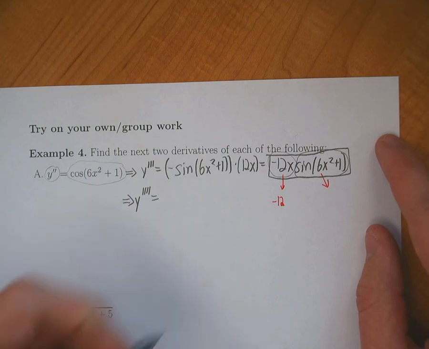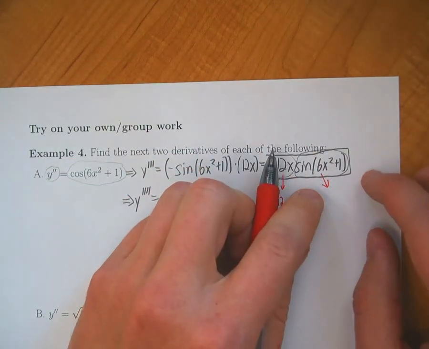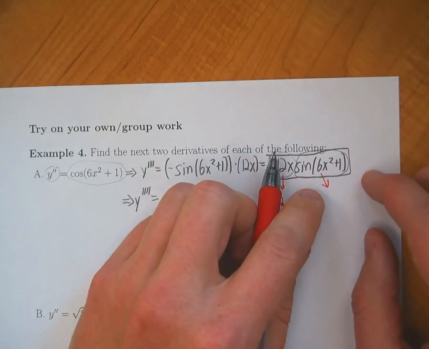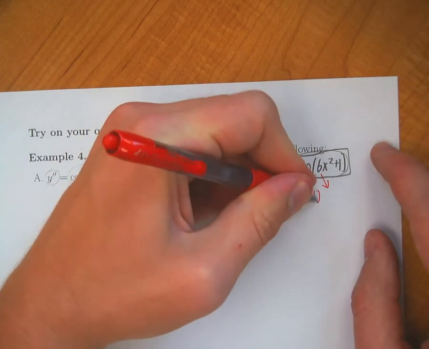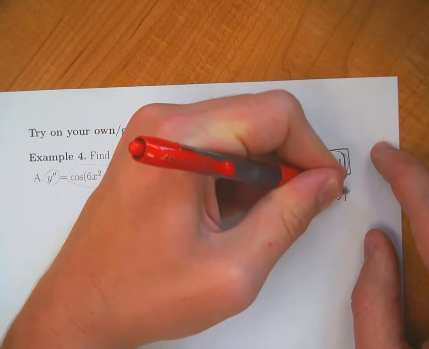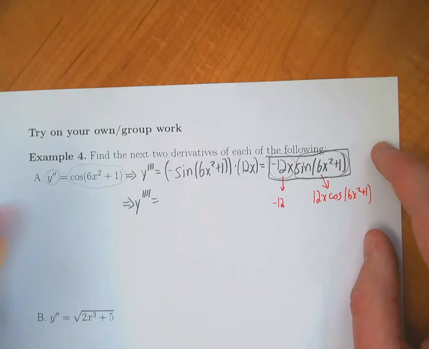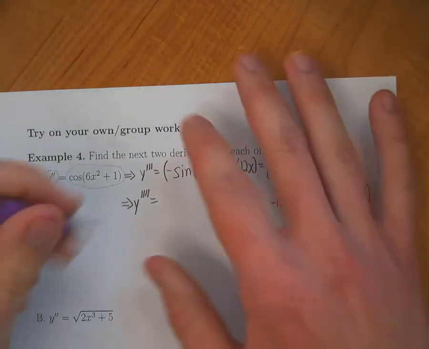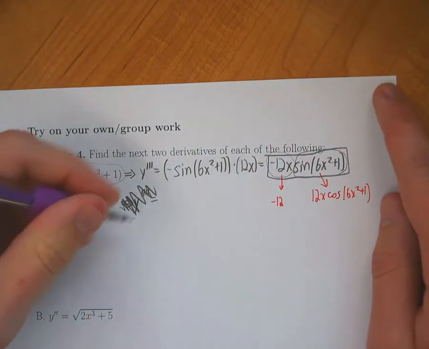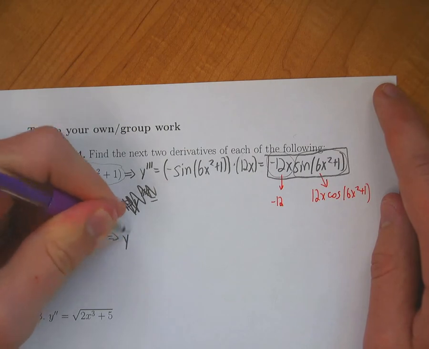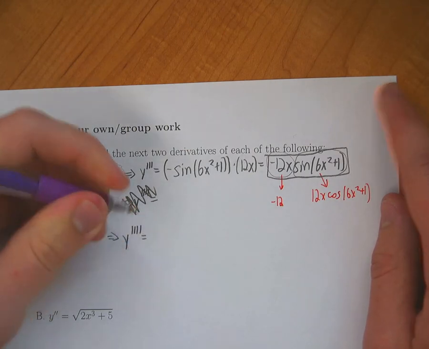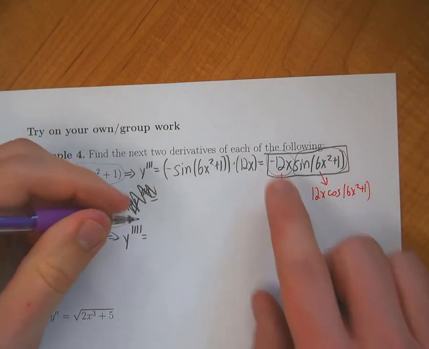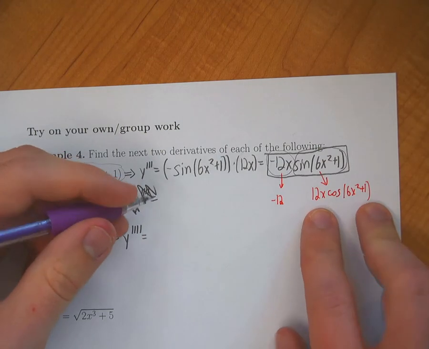It'll be cosine 6x squared plus 1 multiplied by 12x, so it'd be 12x cosine of 6x squared plus 1. Yep. Okay. So if we apply product rule, y to the fourth prime is negative 12x times the derivative of the second function.